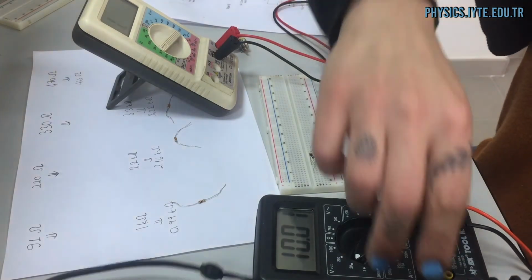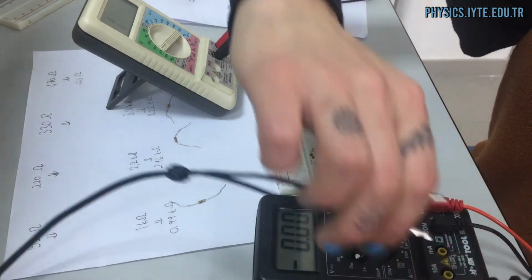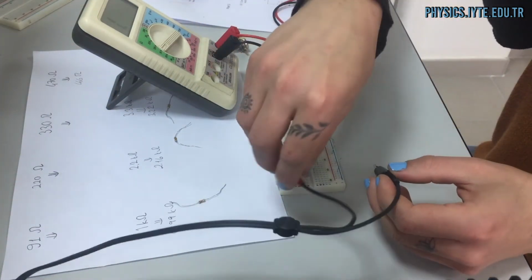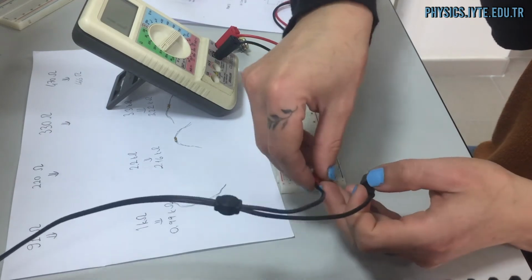And the voltage source of 10 volts will be connected to the circuit.